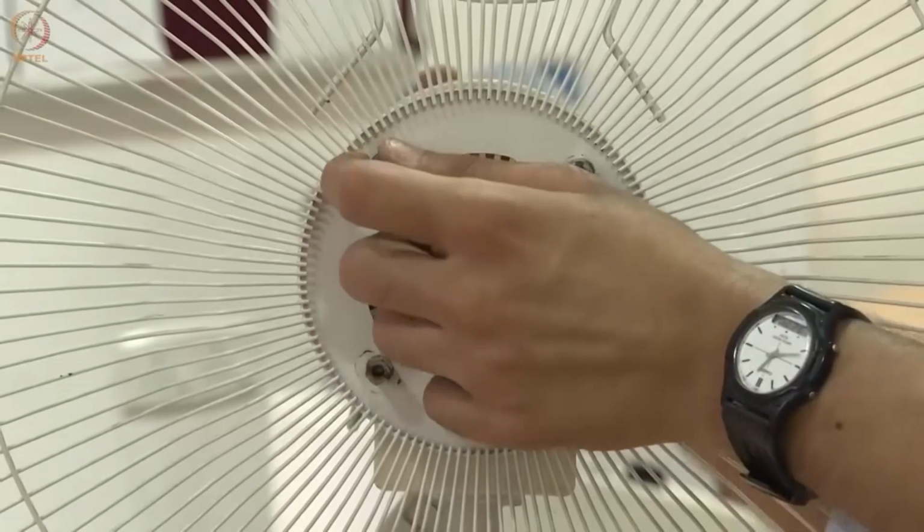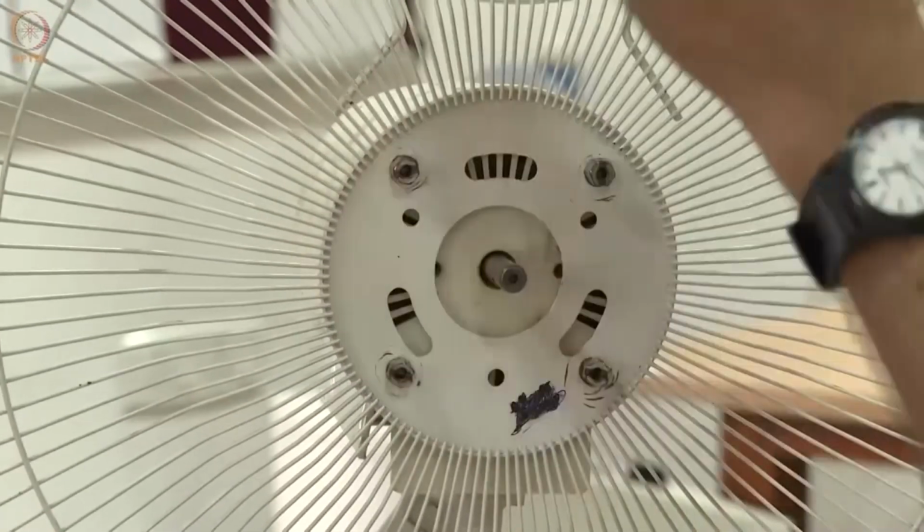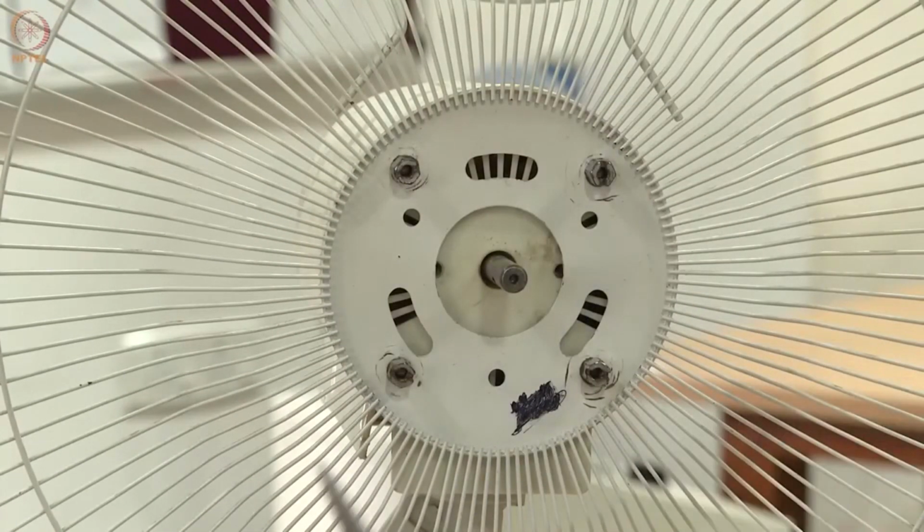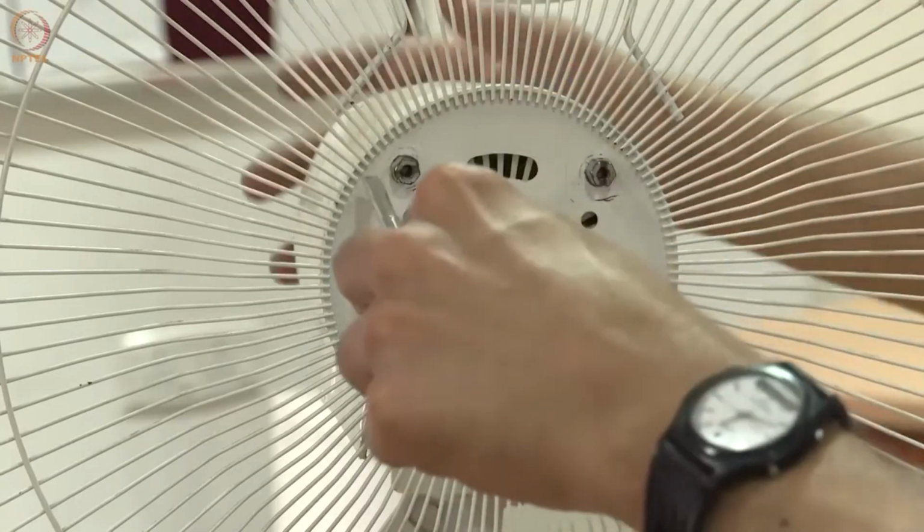Okay. Now we have tightened all the 4 fasteners by hand. Now we proceed to use a flat blade screwdriver to fully tighten them.